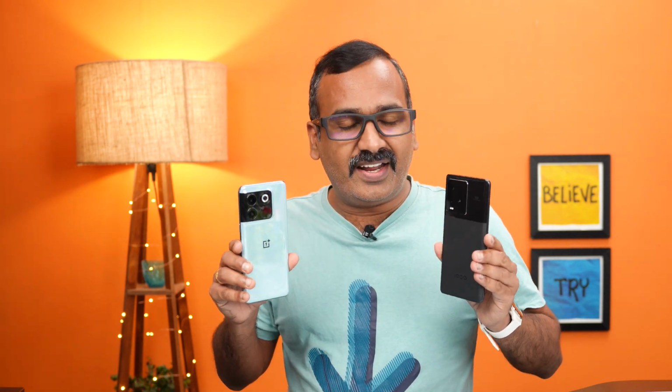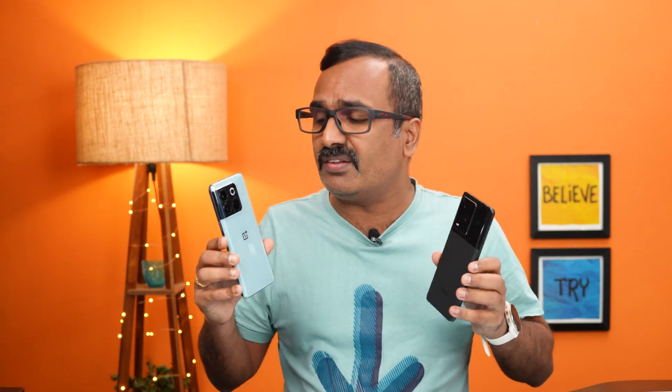So let's begin the detailed comparison of the iQOO 9T with the OnePlus 10T. So let's start off with the design aspect. Now you can see here both of these devices have a lot of similarity with the predecessor, because the OnePlus 10T has a lot of design cues from the OnePlus 10 Pro. Now this also has this squarish camera layout, and it has been flushed to the design of the back panel, and it is a glossy finish.